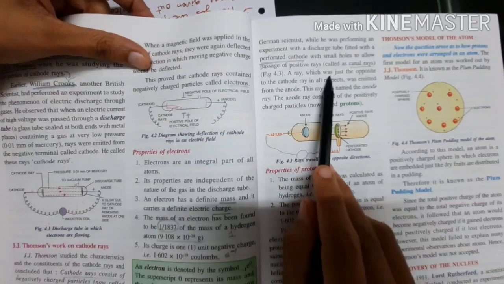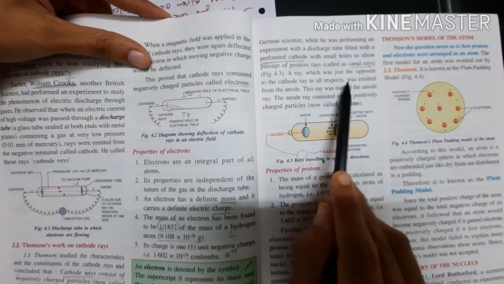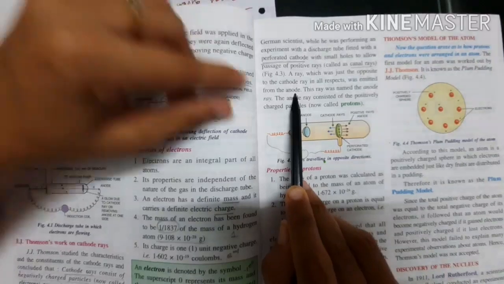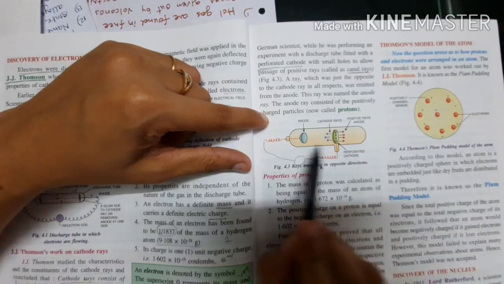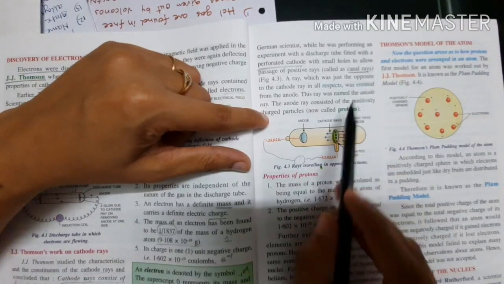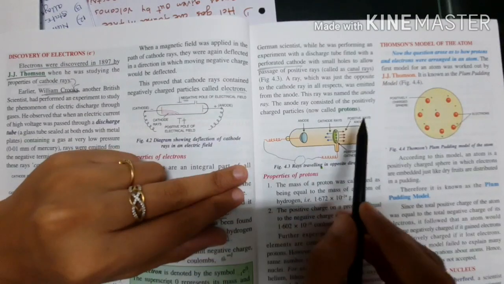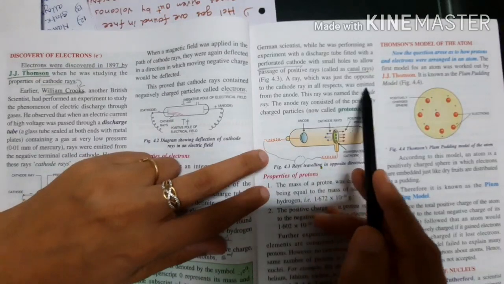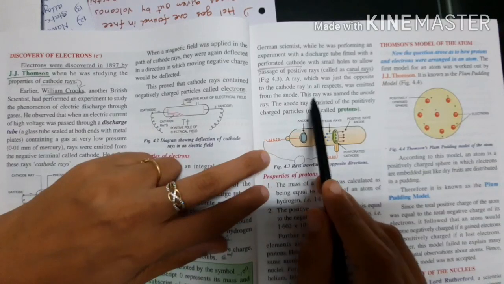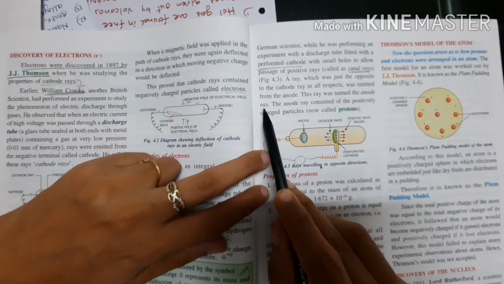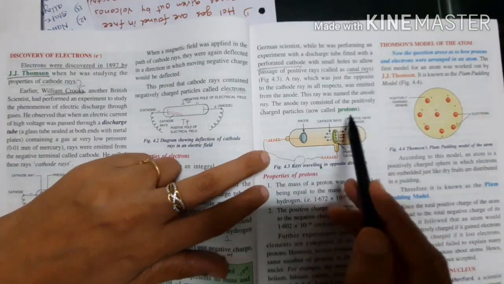So a ray which was just opposite to the cathode ray in all respects was emitted from the anode. The canal rays are those which go through these holes, the canals. That's why it is known as a canal ray. We can also say anode rays, which is also well known. It is emitted from the anode. That's why this ray was named the anode ray. And the anode ray consists of positively charged particles, and now it is called proton.